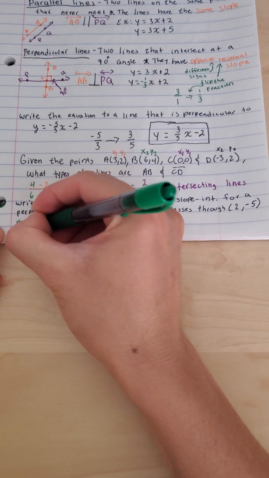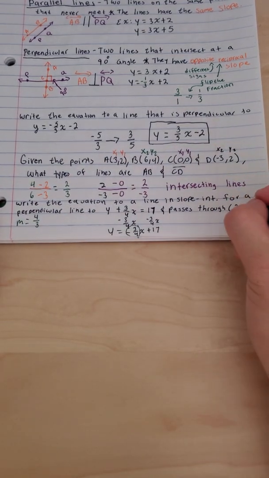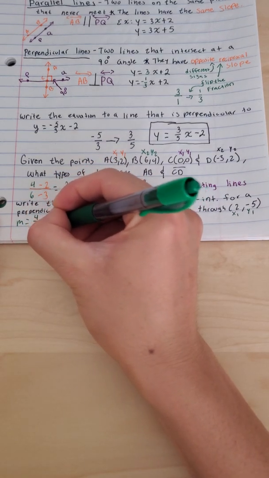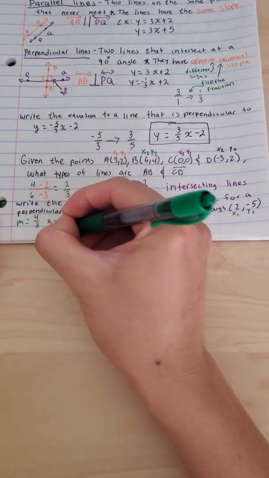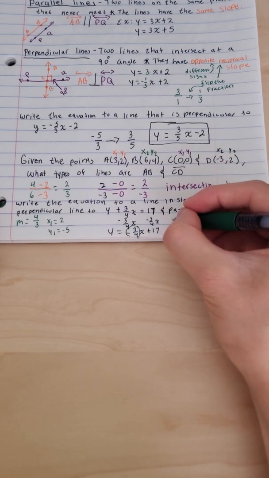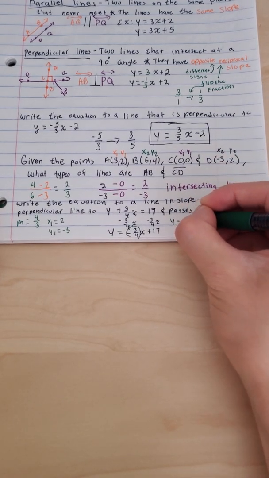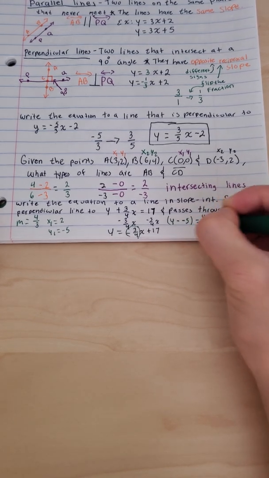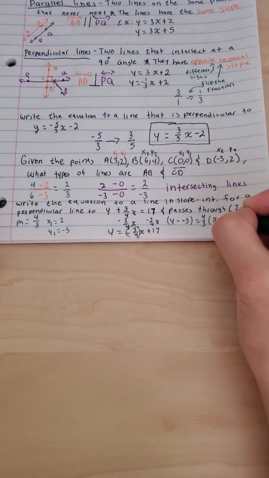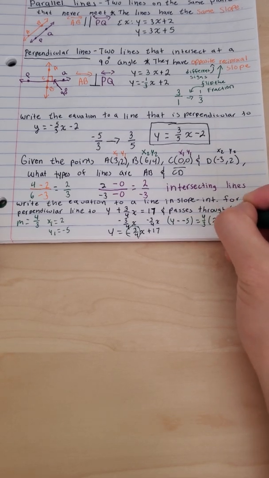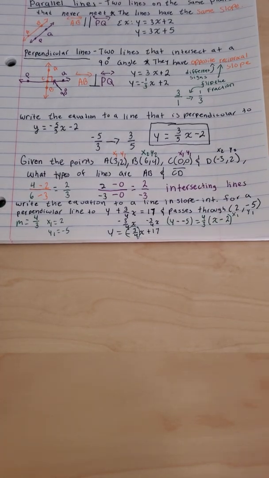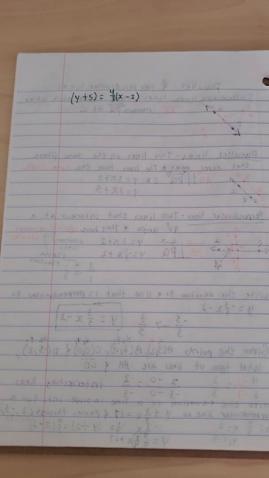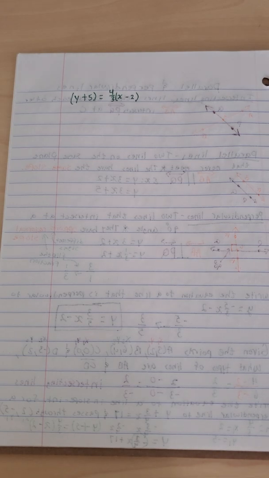Because it is negative, we want to make the other one positive. We actually have our x1 and y1 over here, so we're going to use point-slope form and plug it in. We get y minus negative 5 equals 4/3 times x minus 2. So we have it in point-slope form. The only thing is we're going to make this a positive 5, so our equation is y plus 5 equals 4/3 (x minus 2).